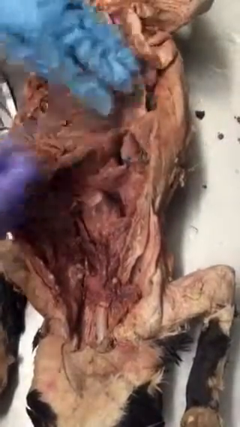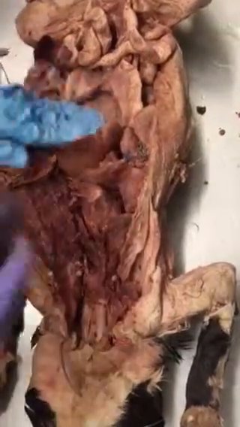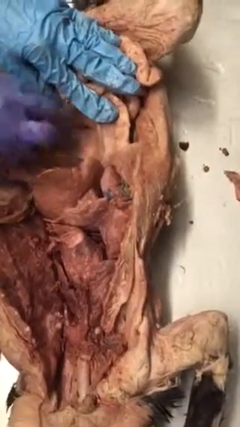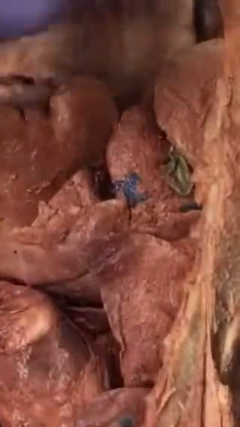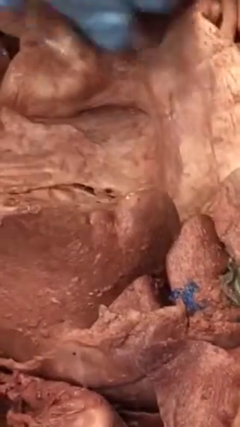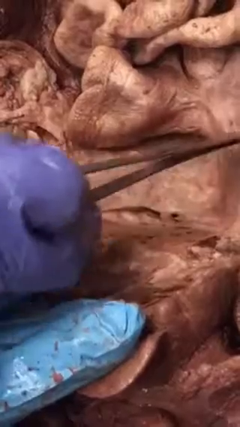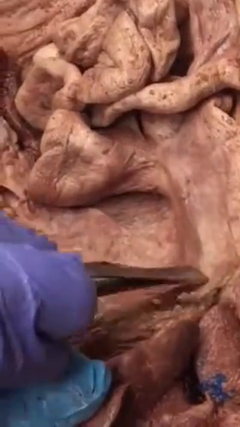Let me grab this. Sometimes it helps to wipe things. So you see this chunky looking stuff that looks kind of like ground beef or ground turkey? That is the pancreas.